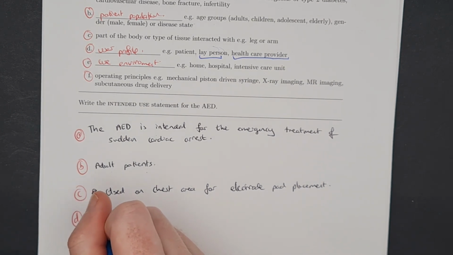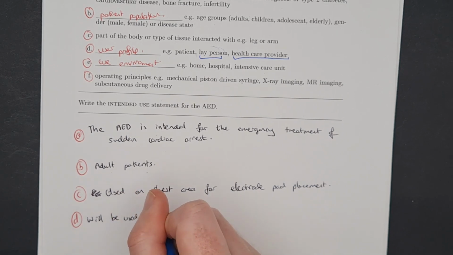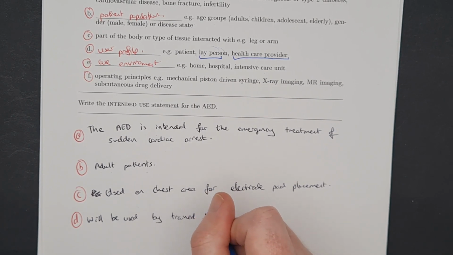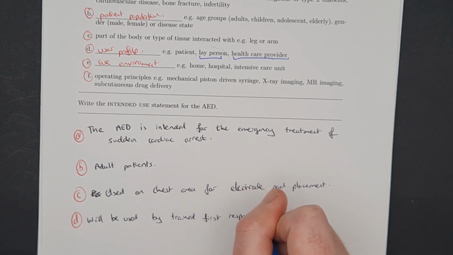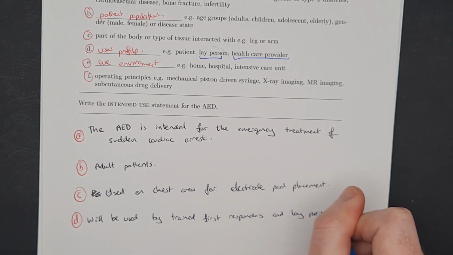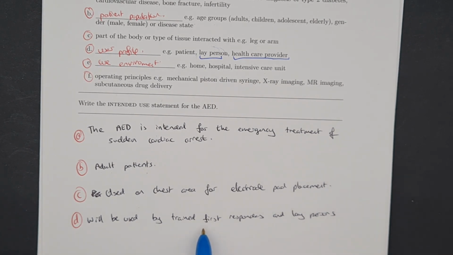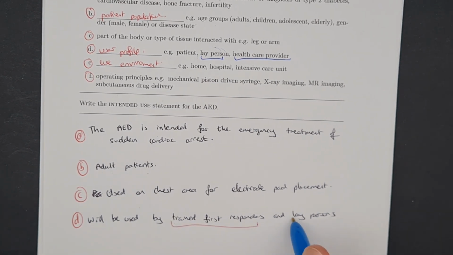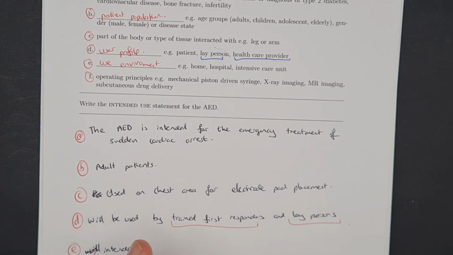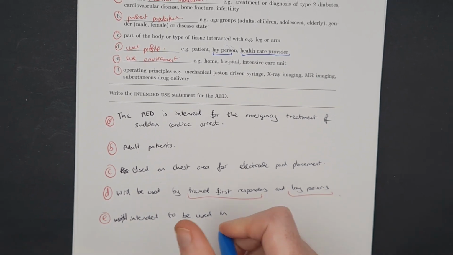A user profile. So who is going to use the device? So our user profile will be used by trained first responders and laypersons. And again, it's very important we foreshadow what we write here will dictate our testing, because if we say it's used by first responders and laypersons, we better ensure that when we do our human factors testing, we try to incorporate both these groups as people who use the device, so that we can demonstrate that both trained first responders can use it and lay people who may not be trained.